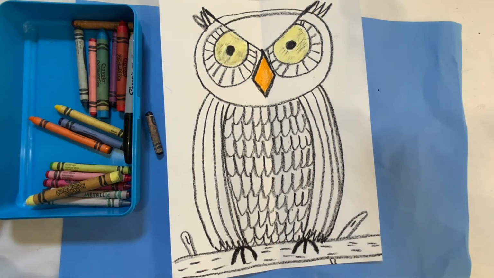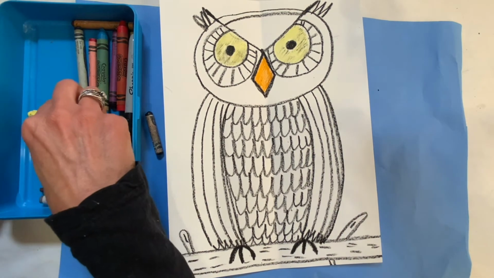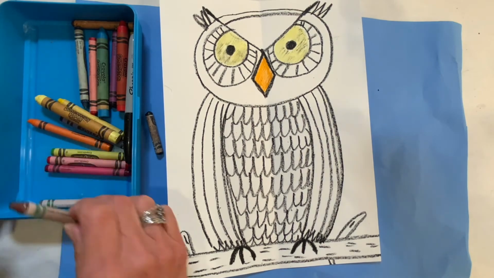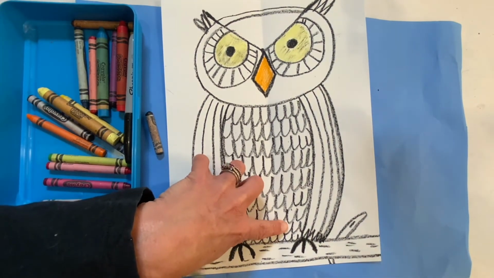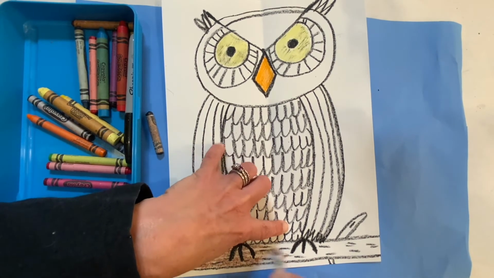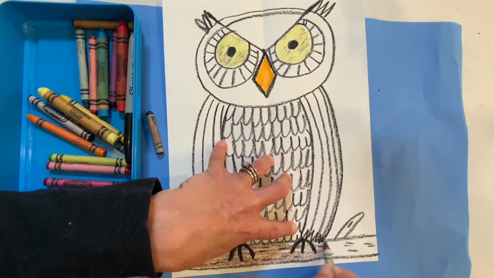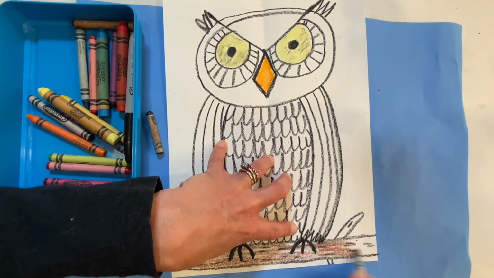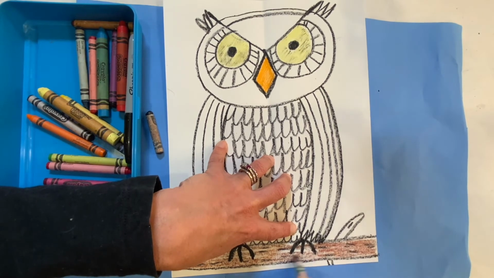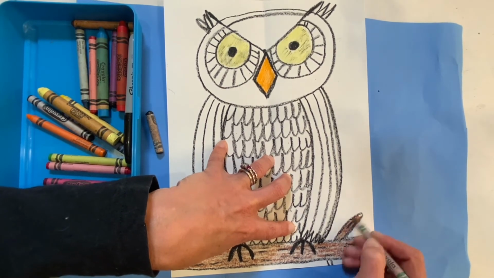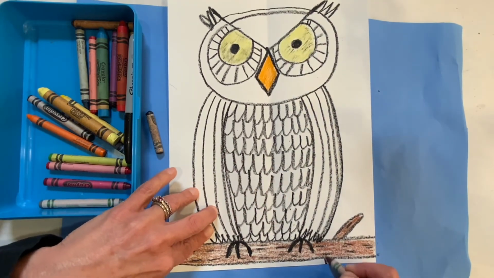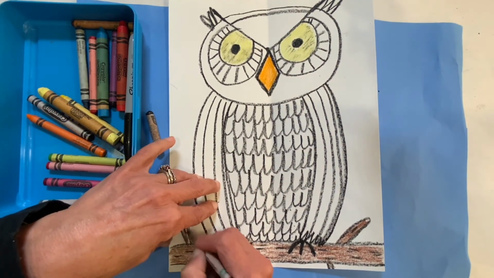And then what do you think is a good color to color our branch? Maybe brown, maybe some gray. We can even do some color mixing. I want you to color the tree branch that the owl is sitting on. Notice when you go over that black crayon, a little brown and black start to mix together. Kind of make some new shades of brown. Don't forget to color your little branches like this.